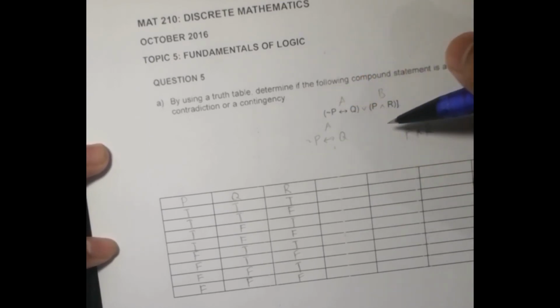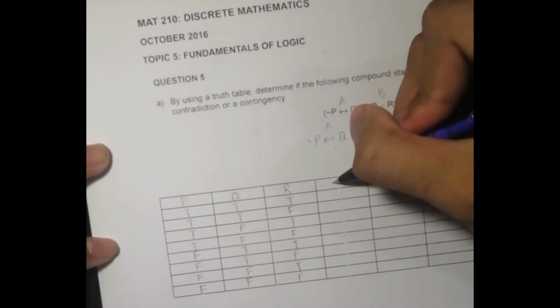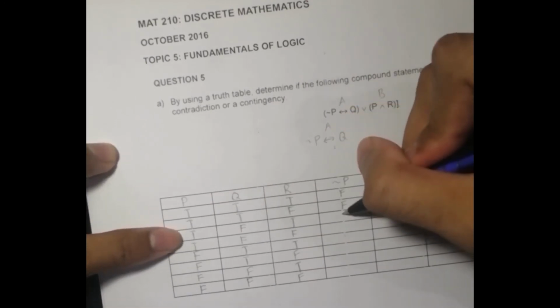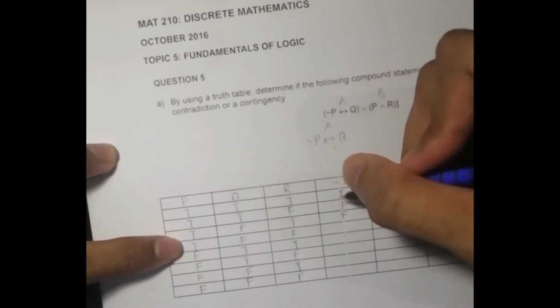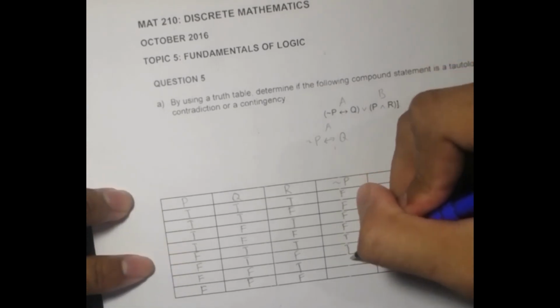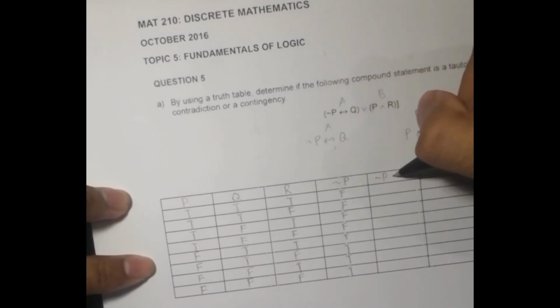Okay, so from A, we need to solve for negation P first. Negation is the opposite of the original statement. This is negation P, this is P. First is true, so negation P is false. Next is true, false. This is true, this is false. This is true, this is false. Then false, false, false, false become true, true, true, and true.